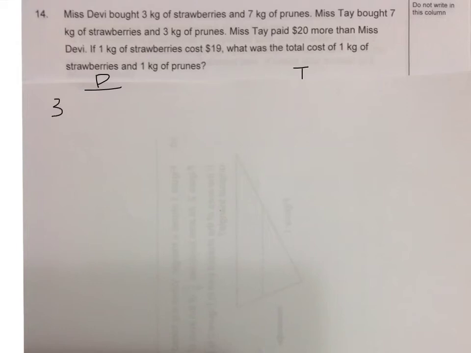Devi bought 3 kg of strawberry plus 7 kg of prunes, while Miss Tay bought 7 kg of strawberry plus 3 kg of prunes. From here we know that Miss Tay paid $20 more than Miss Devi. So we just need to add $20 here and they will be equal. This is a very important step. You need to understand this part first.